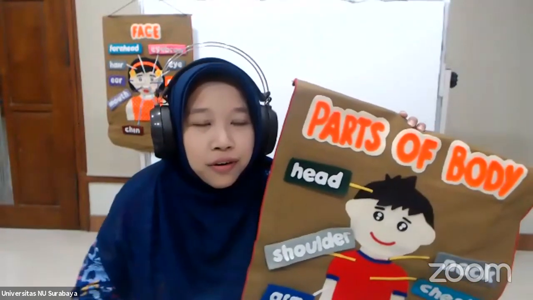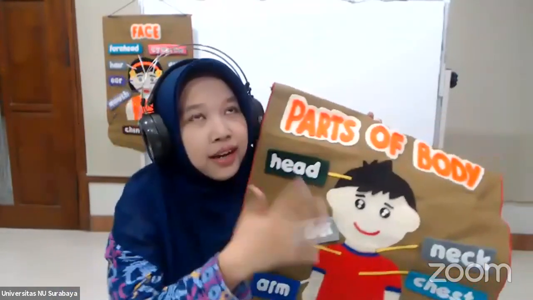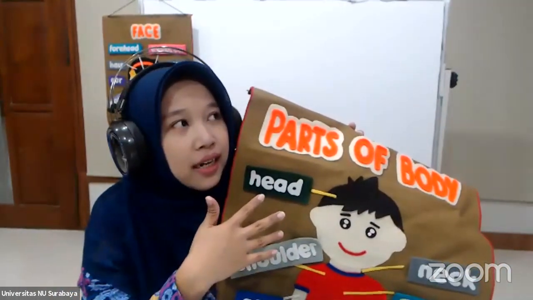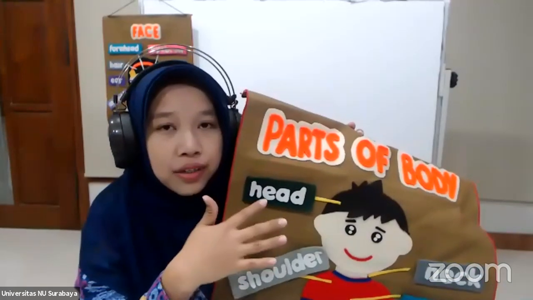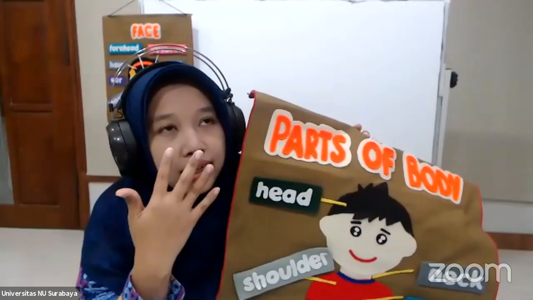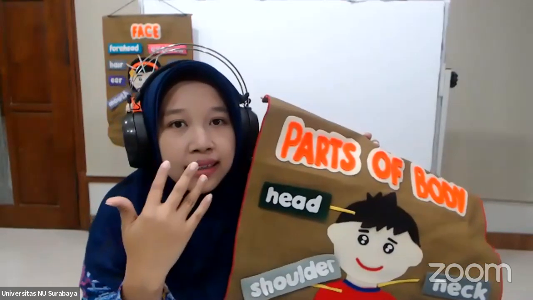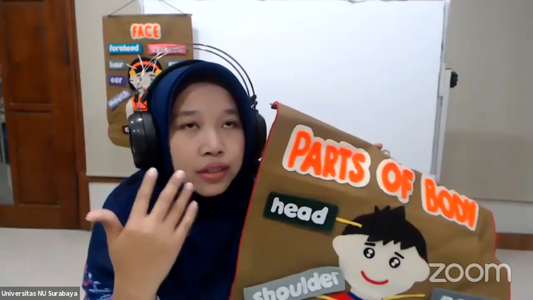So of course, by singing a song, after using this flannel picture and also singing head, shoulder, knees, and toes, of course, they can make ASD students have fun.